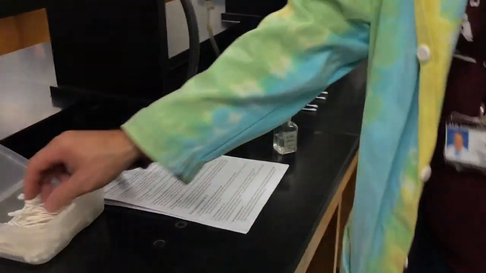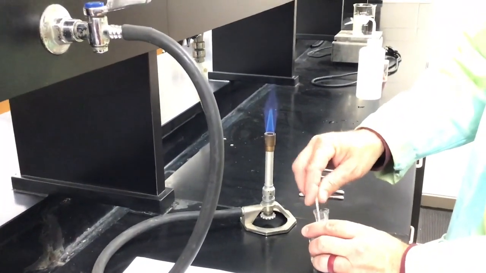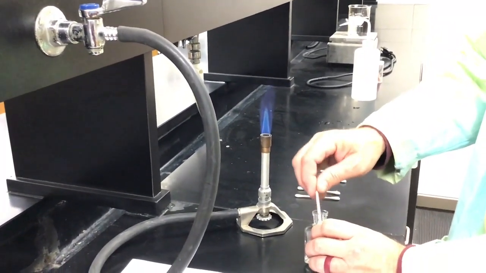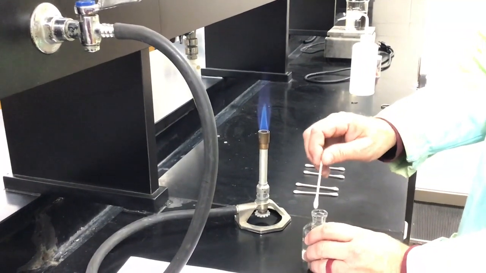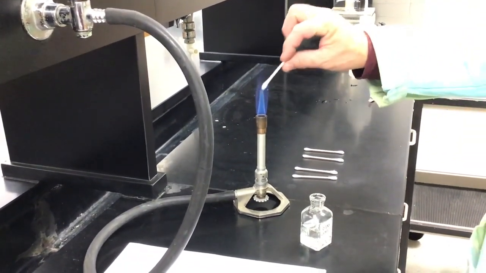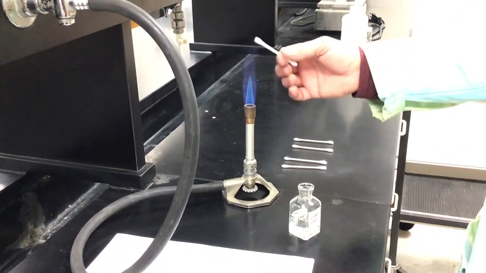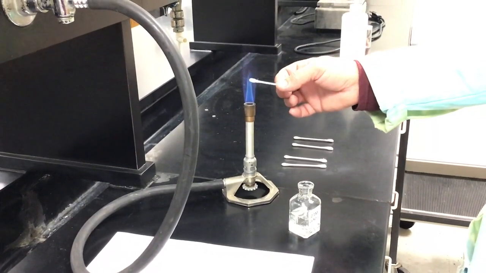We'll do a flame test with the calcium nitrate, and then we'll also do one with our unknown, just so you can compare. You should know what the unknown looks like, since we've done it twice already. Give it a second to get those ions lit up. Come on, ions. There we go.